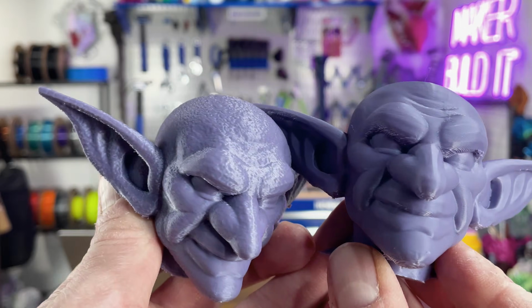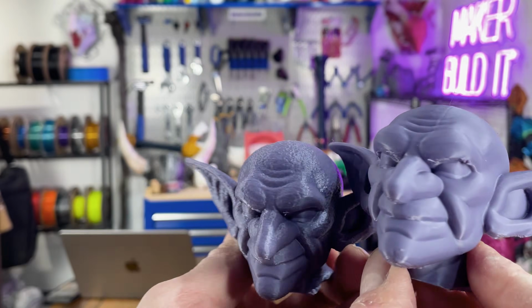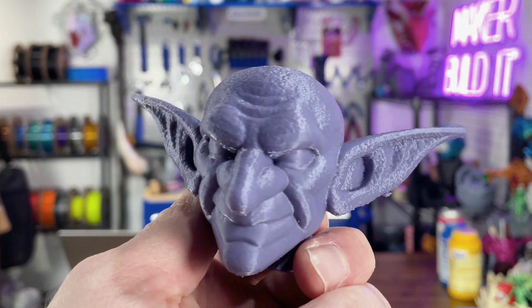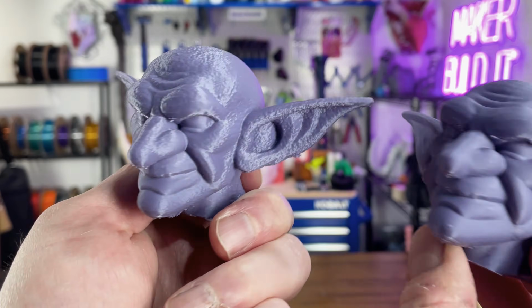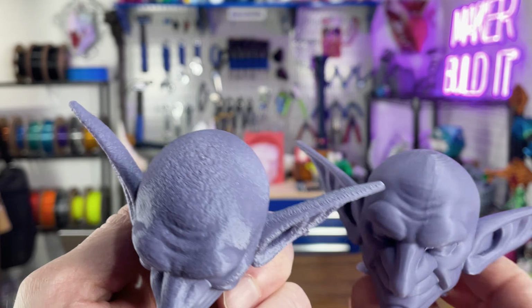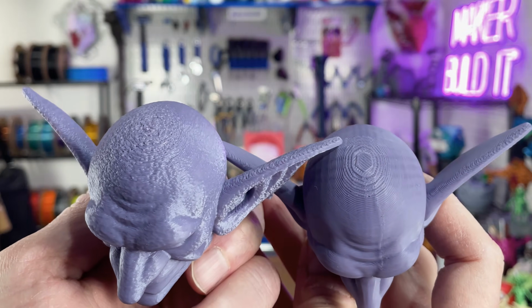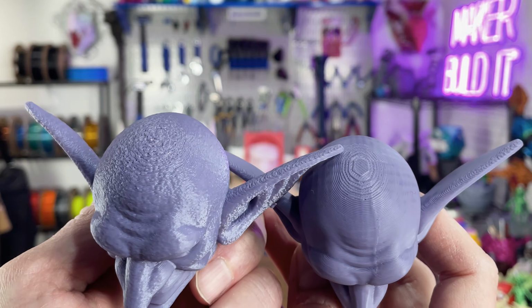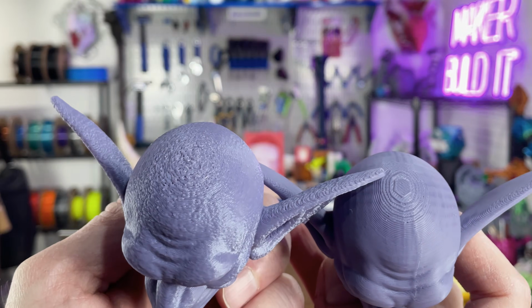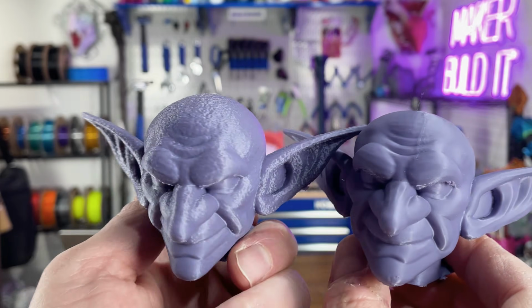The one with texture looks much more realistic. It added a whole other layer of texture. It's also helped eliminate some of those layer lines on the top where it's very rounded. And it looks really, really good. I'm happy with the way he turned out.